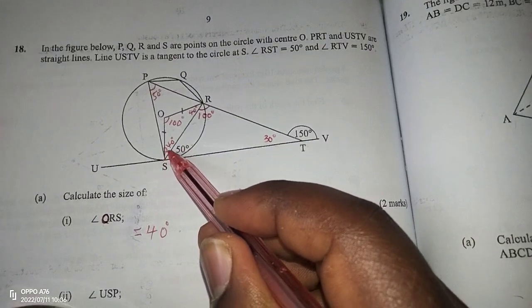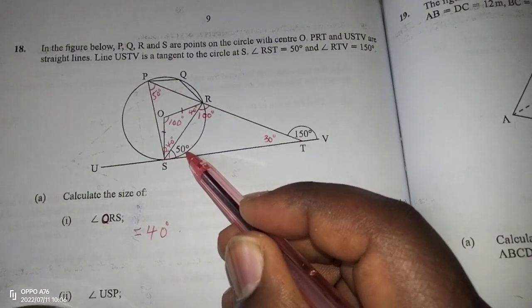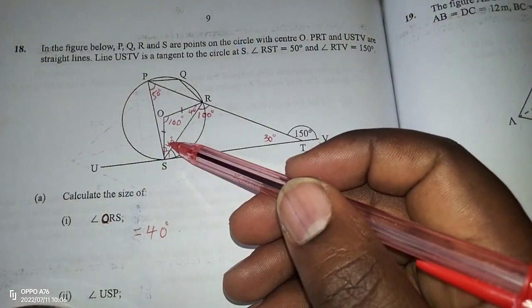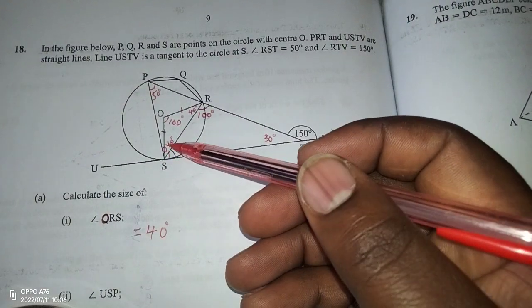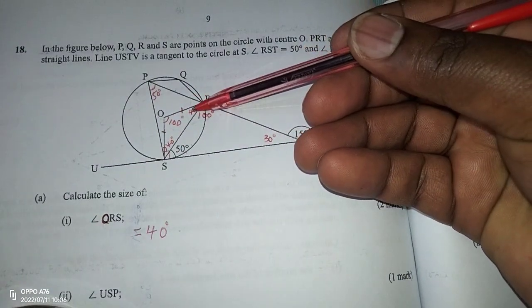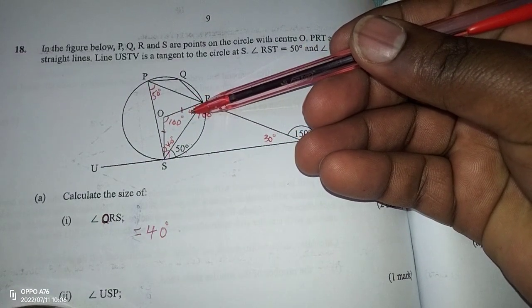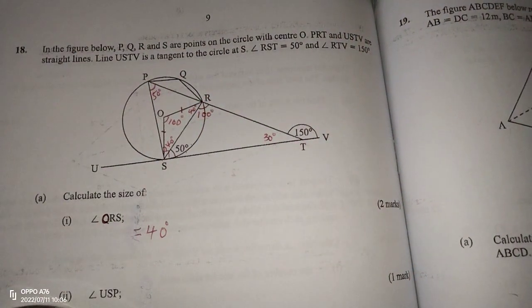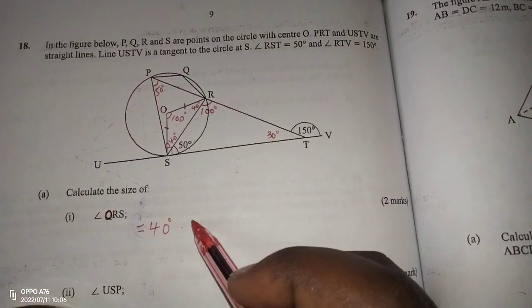Therefore, if they meet to make 90 degrees and we already have 50, then the remaining angle here is 40 degrees. Now that it is 40 degrees and both this angle and this one are bases of an isosceles triangle, then this one would automatically have become also 40. So this angle is sorted.